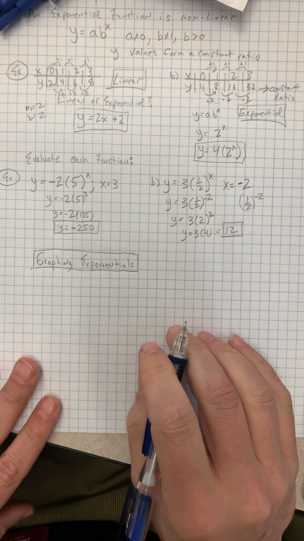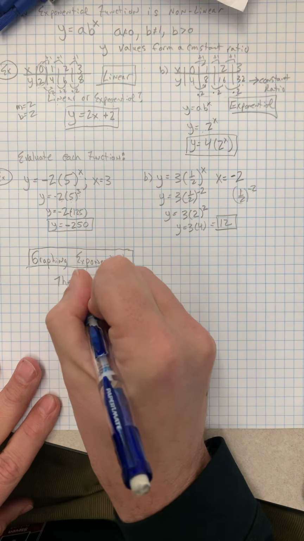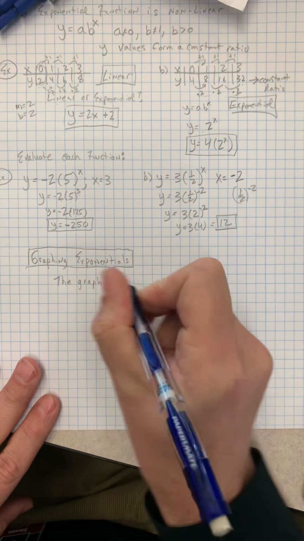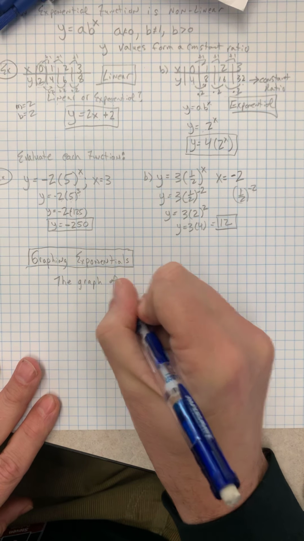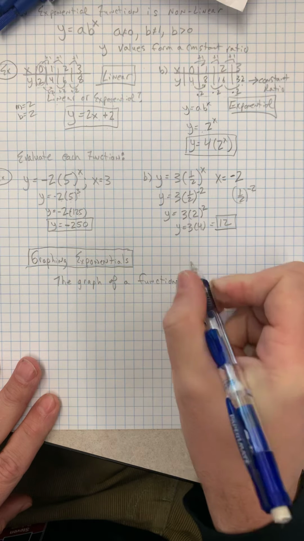But we're going to give some statements here. The graph of a function, and this function is going to be exponential.